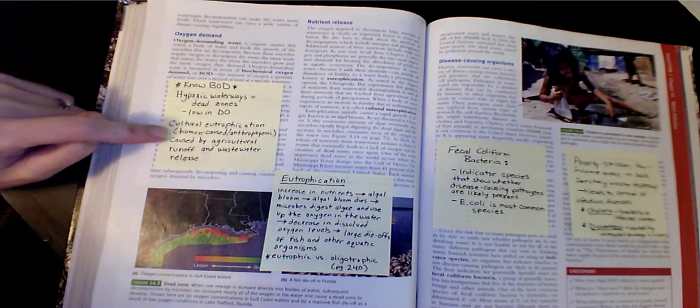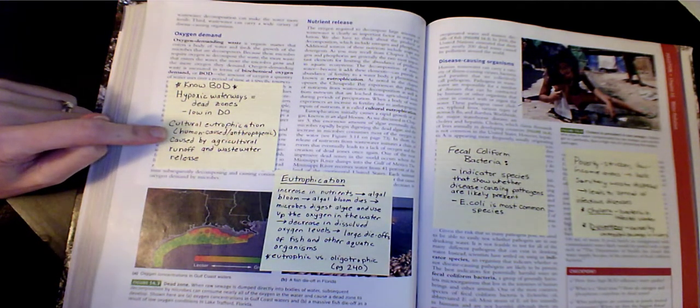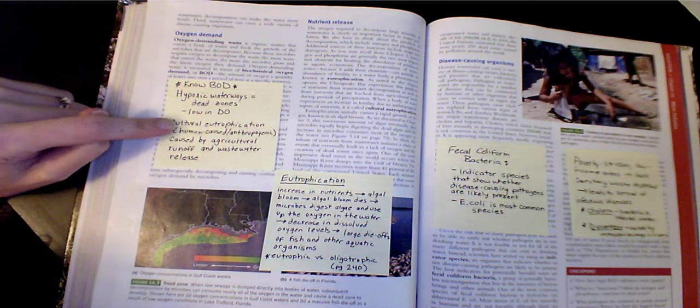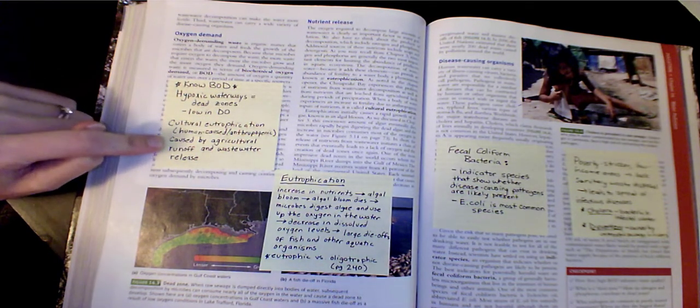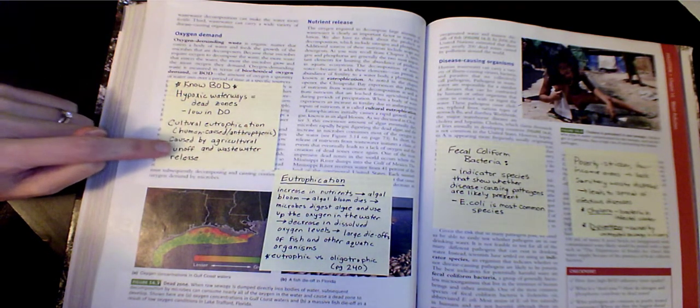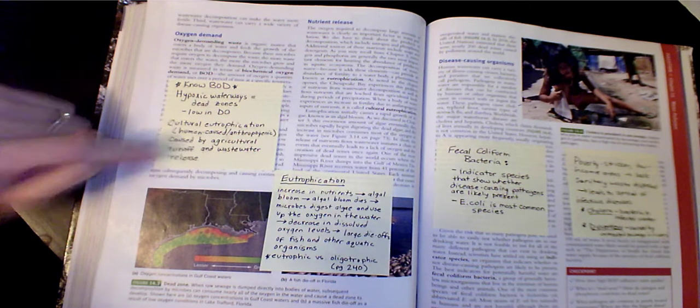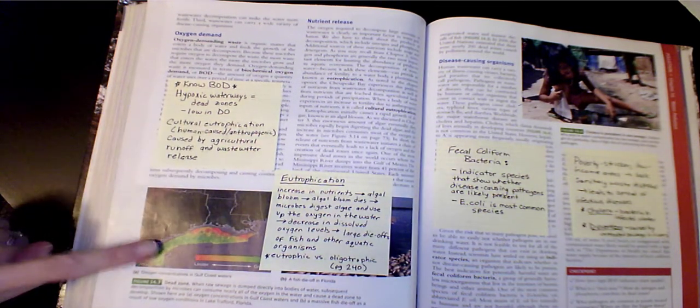And cultural eutrophication also leads to this, which cultural eutrophication would be anthropogenic or human caused. And the main causes of cultural eutrophication are agricultural runoff and wastewater release. So you can see here just an example of a dead zone in the Gulf of Mexico.